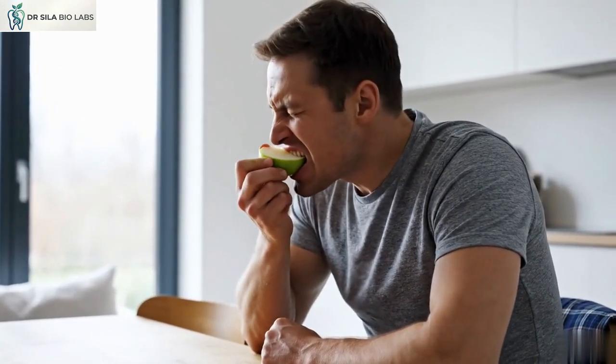Many patients experience sharp pain when biting or chewing because pressure on the tooth compresses the inflamed tissues around the root.